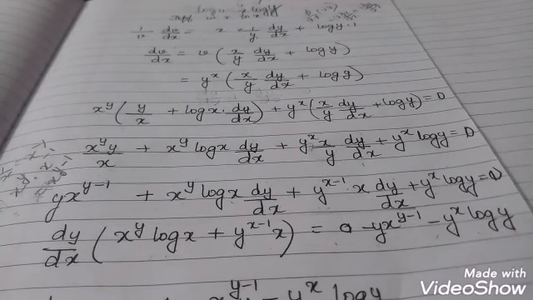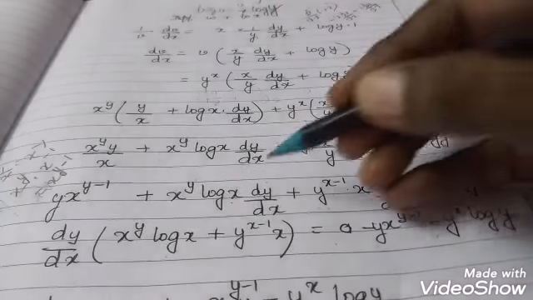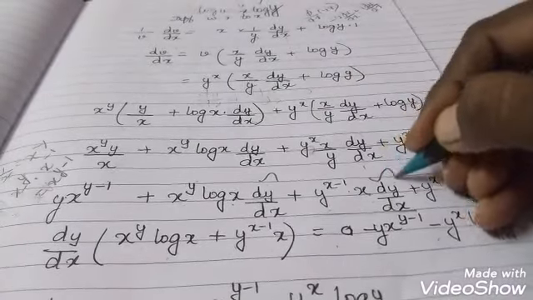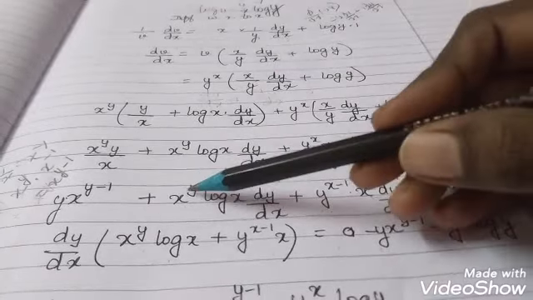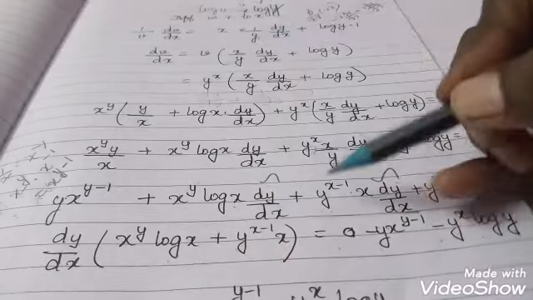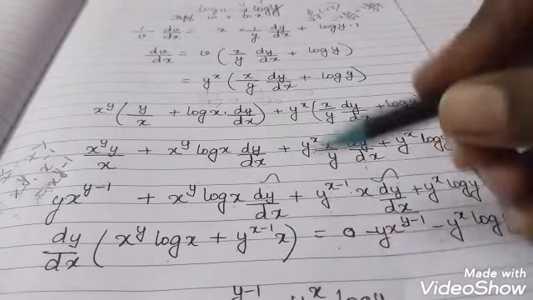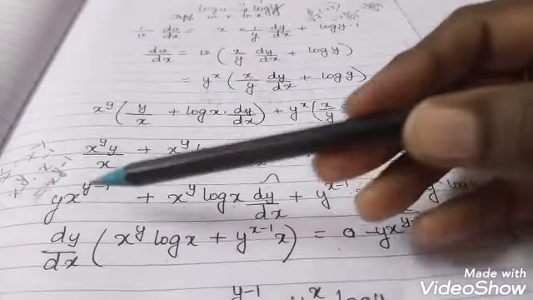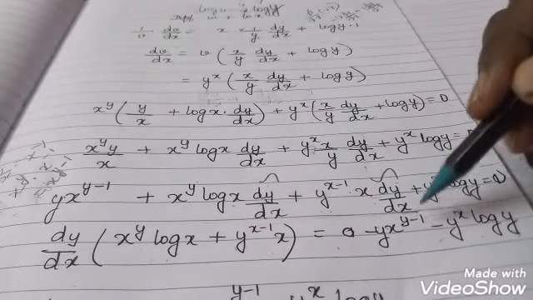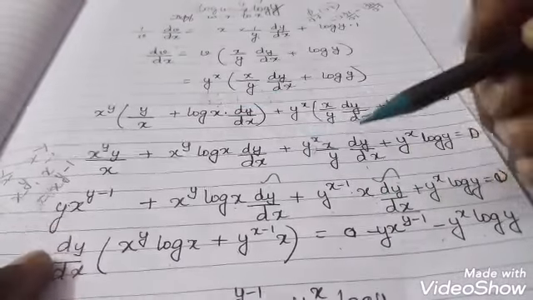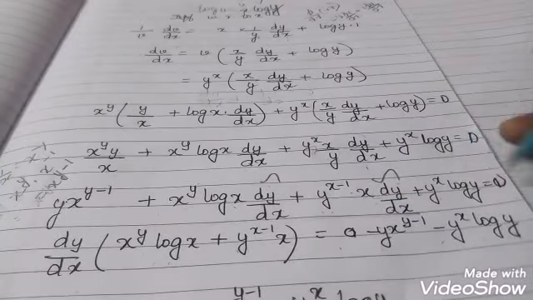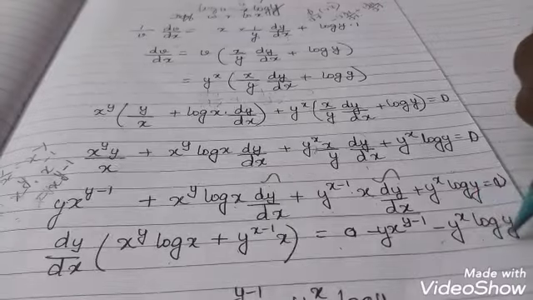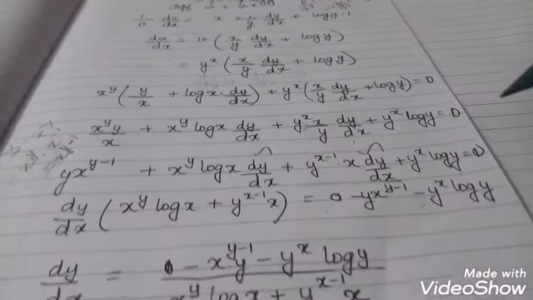We are going to take all the dy by dx terms together and the remaining terms. So which are the dy by dx terms? These both are the dy by dx terms here. So when you take dy by dx common, you are left with x power y into log x plus y x power y minus 1 into x, which is equal to... Now bring this to the right hand side. So when you bring it to the right hand side, what will you get? It becomes minus y x power y minus 1. Here again, when you bring this to the right hand side, it's minus y power x into log y. This is what you have here.